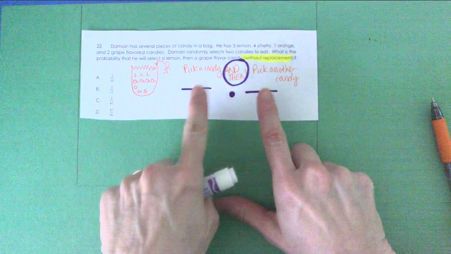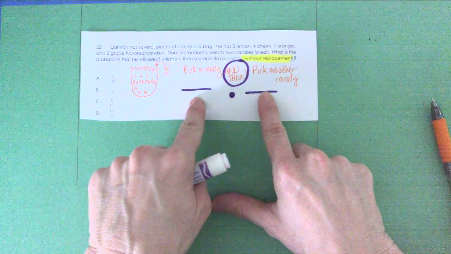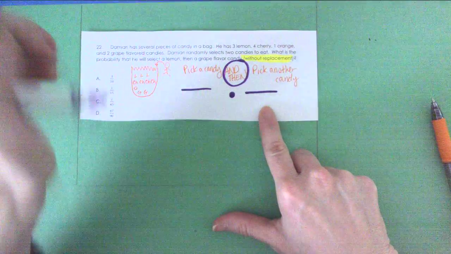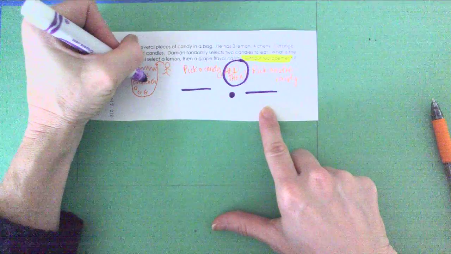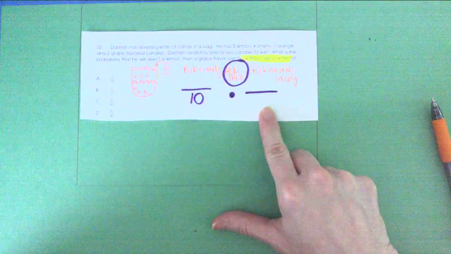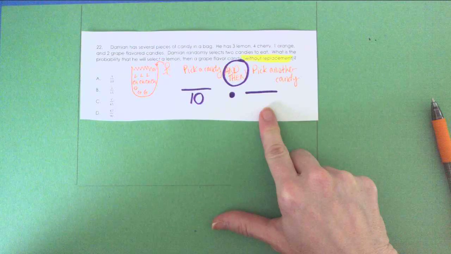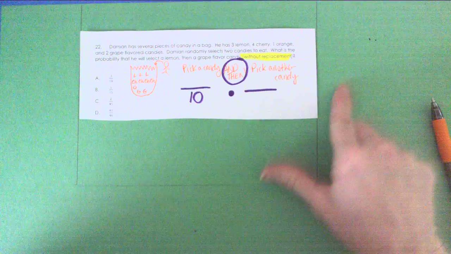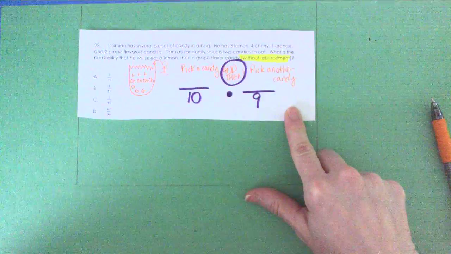Okay, the bottoms. Well, we got to know the total number of candies in the bag. So let's go back to the bag. In this bag to start, there are 1, 2, 3, 4, 5, 6, 7, 8, 9, 10. On his first pick, there will be 10 candies in the bag. Now, he's going to pick 1 out. And on his second pick, because he's not replacing, there will only be 9 candies in the bag.